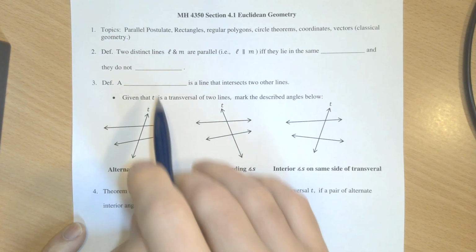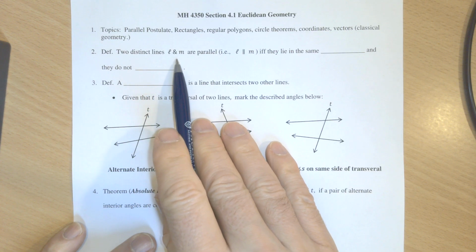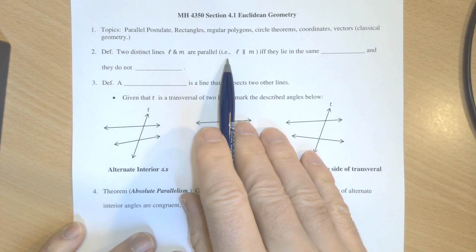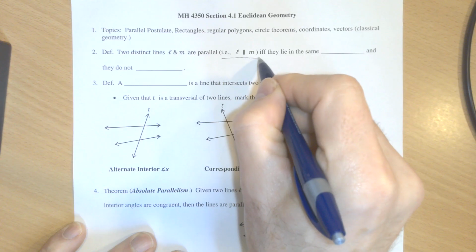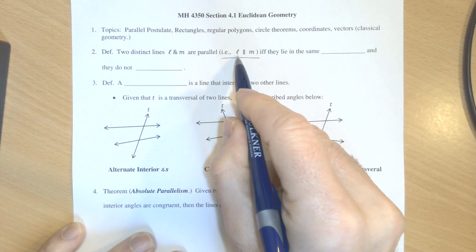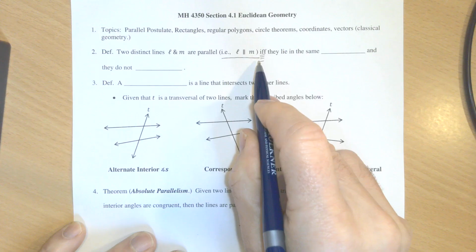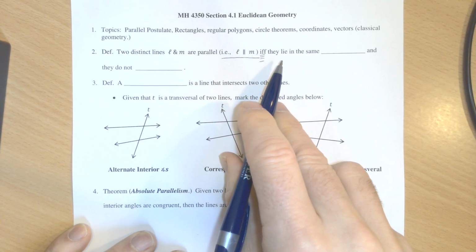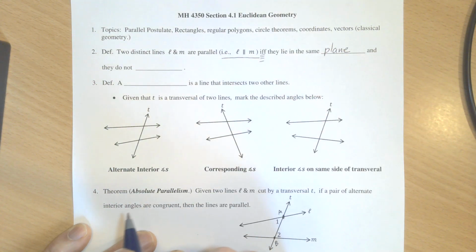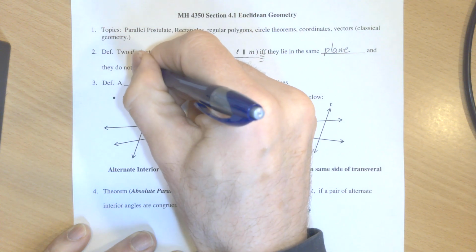So, first of all, if you have two distinct lines, L and M, let me say they are parallel, which is written like this: L, then two parallel lines, M. Line L is parallel to M if and only if, that's what the IFF means, they have to lie in the same plane in order to be parallel, and they also cannot intersect.